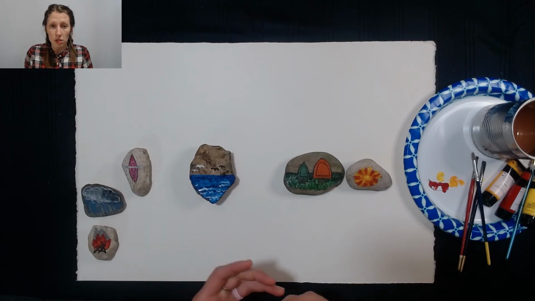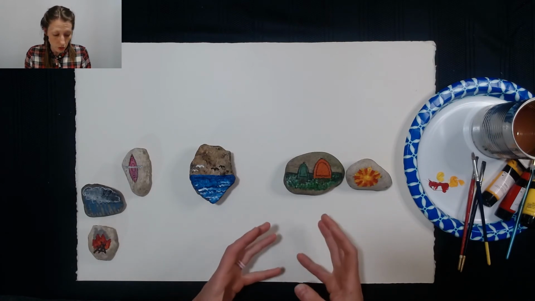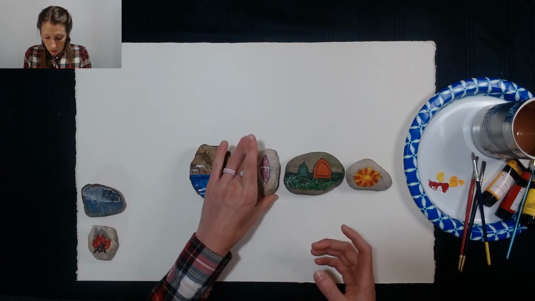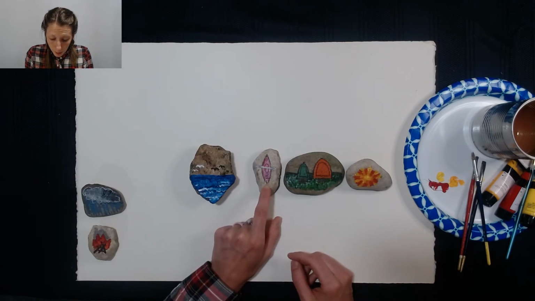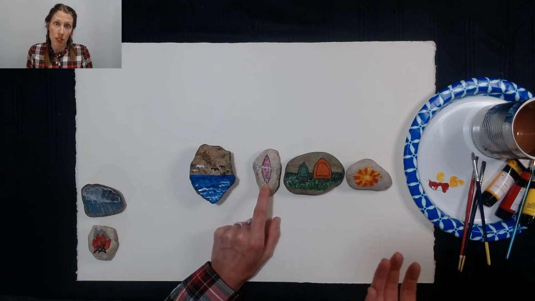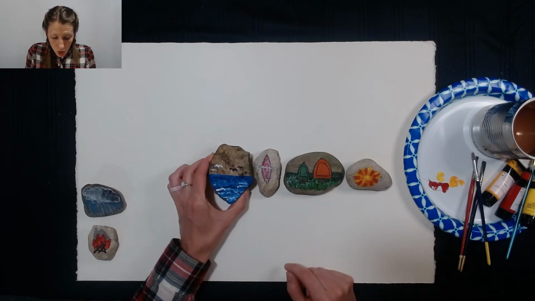Now, just think about it. Certain colored pencils, the darker colored pencils, are going to work well on your lighter surface rocks, okay? So like this one, lighter surface rock. There's my kayak, right? Nice and pink, because I think I would get a pink kayak if I ever did get a pink kayak. Right here, we've got just a water scene.